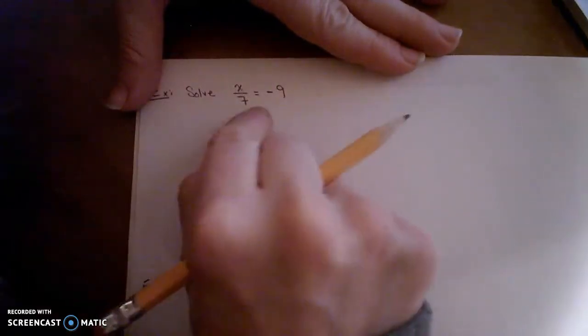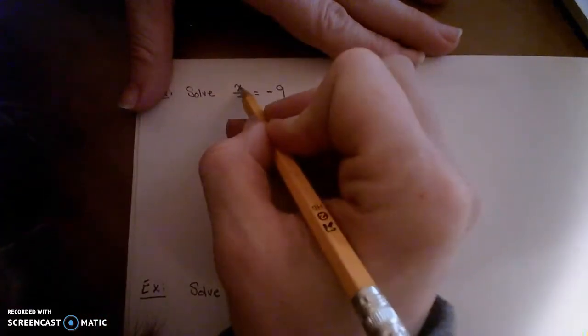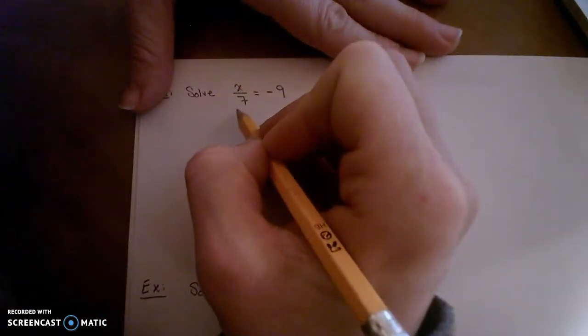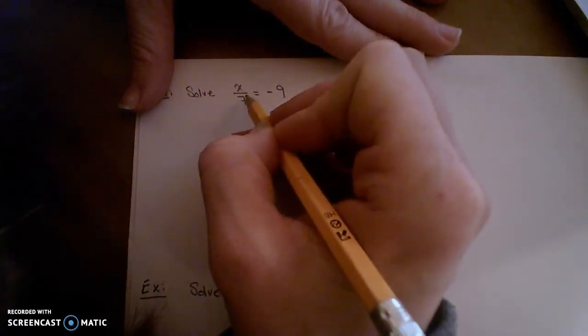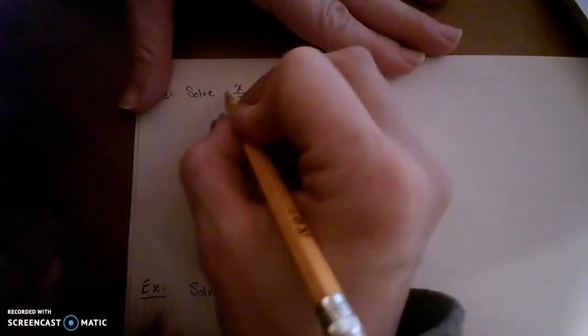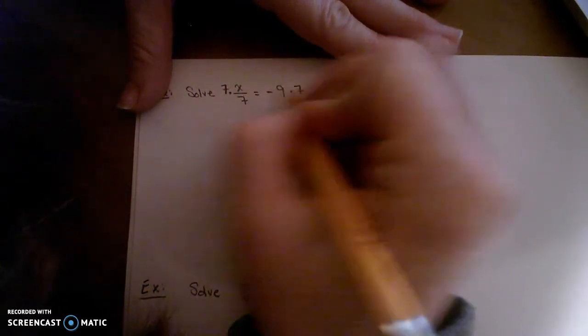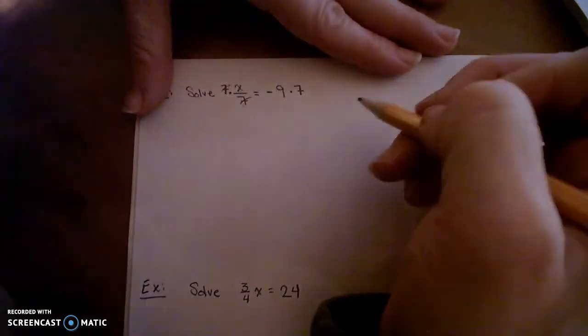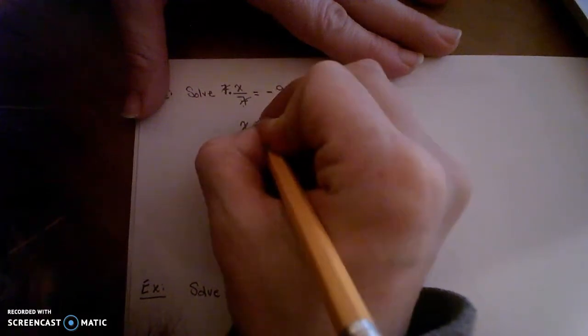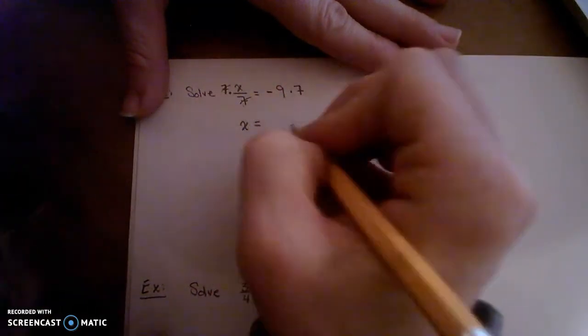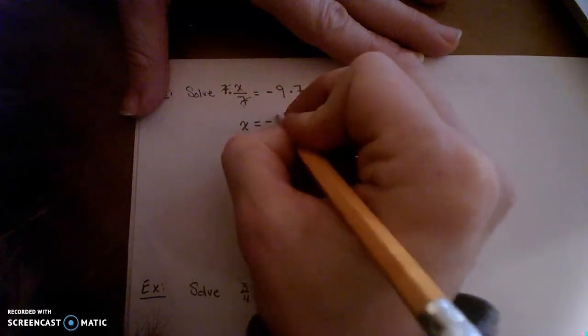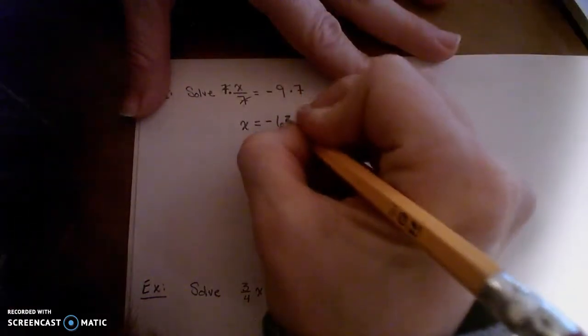We're going to solve x over 7 equals negative 9. In order to get x by itself, we notice that the operation here is division. So to undo the division, we're going to have to perform multiplication. So if I multiply both sides of my equation by 7, 7 times x divided by 7, that will undo that operation for me and leave me just with x on the left. And on the right, I have negative 9 times 7, which gives me a negative 63. Sorry about that.